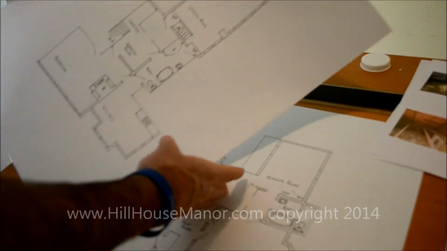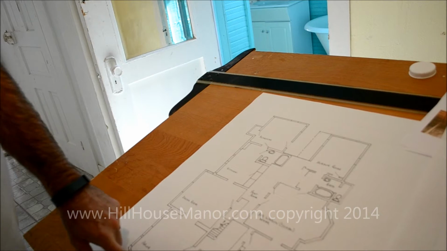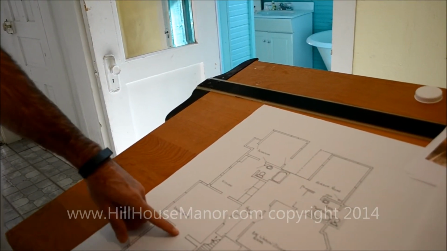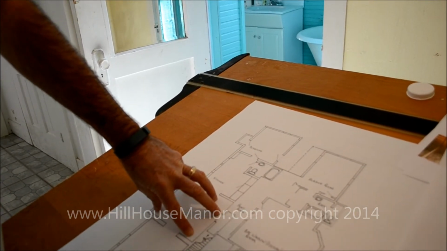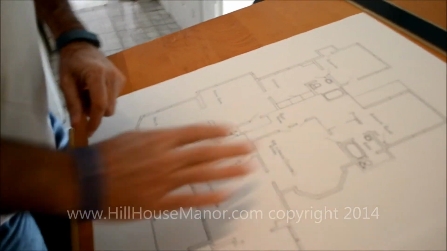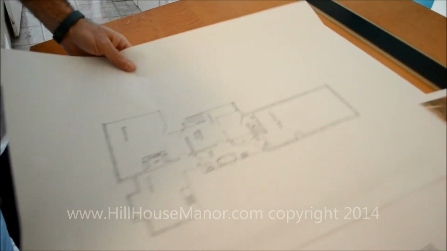Now, my suspicion is this was originally the house. This house was moved in and attached to it. This house was brought in and connected, and then the upstairs was added in.